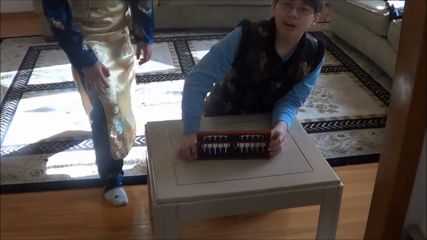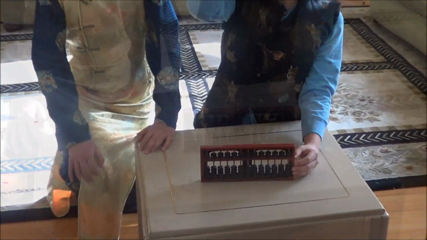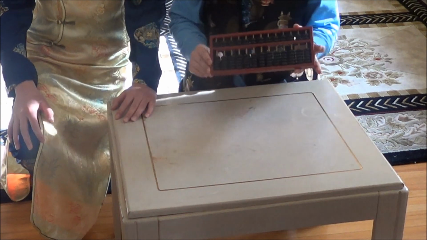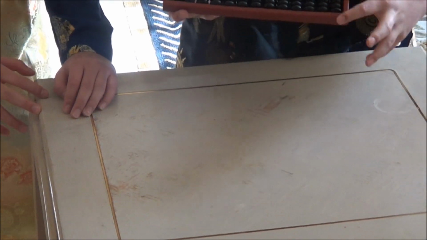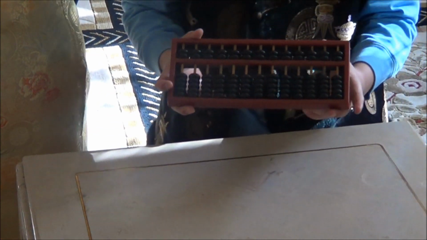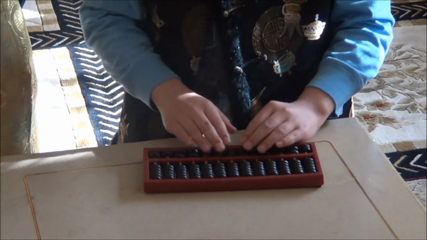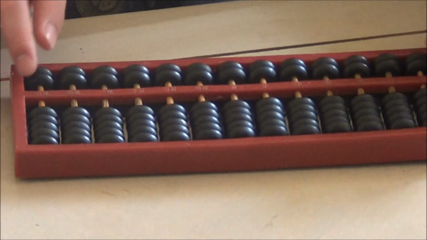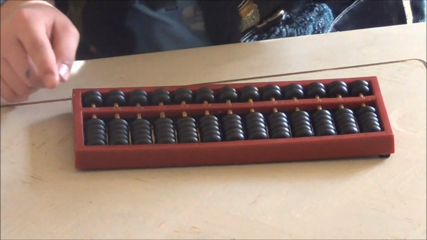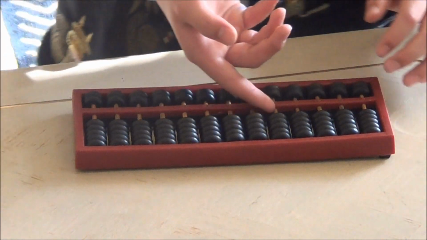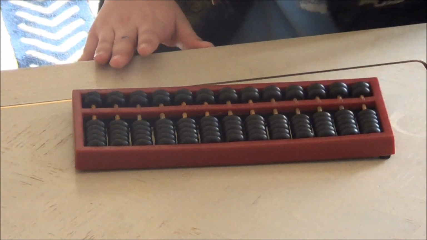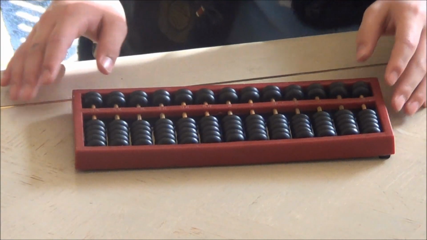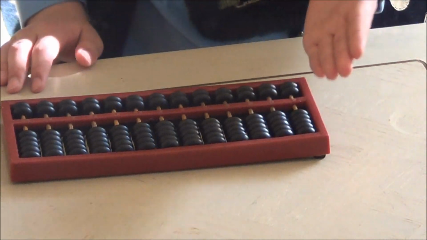I'll demonstrate how it works. As I said before, each of the stacks represents a place value, and the bar in the middle is the counting bar. In order to count a number, you move a bead from the stack. First I'll explain what each of the steps represents.